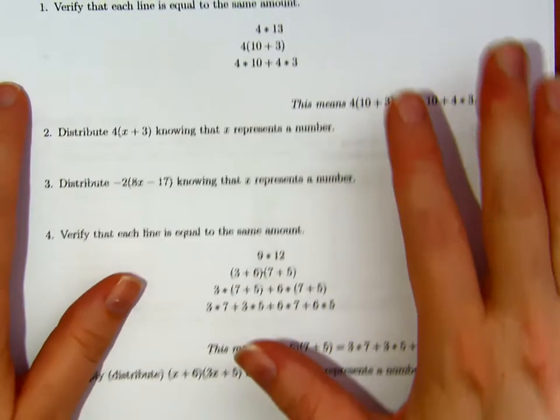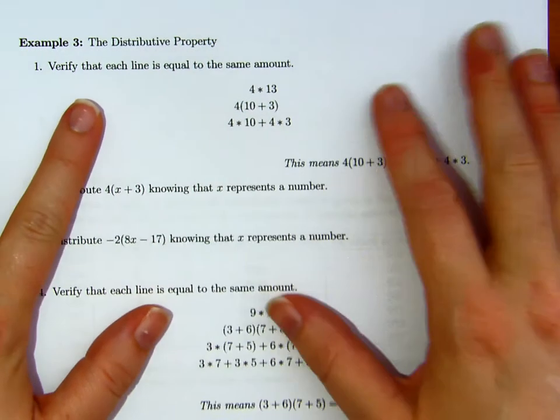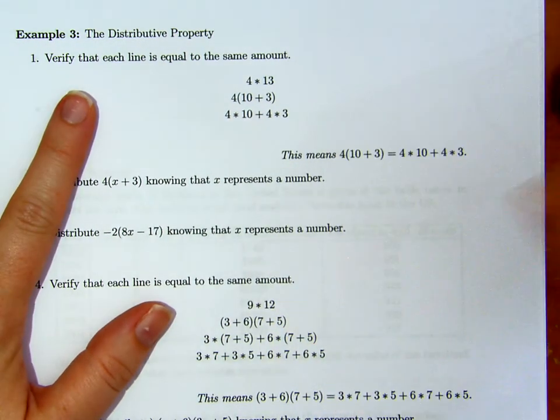Okay, in the next video, we're going to start multiplying. So we just did some addition and subtraction. Now we're going to perform some more operations.